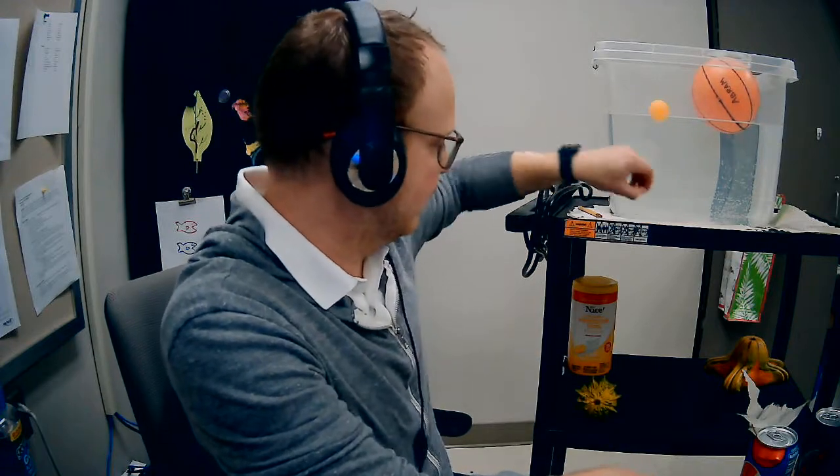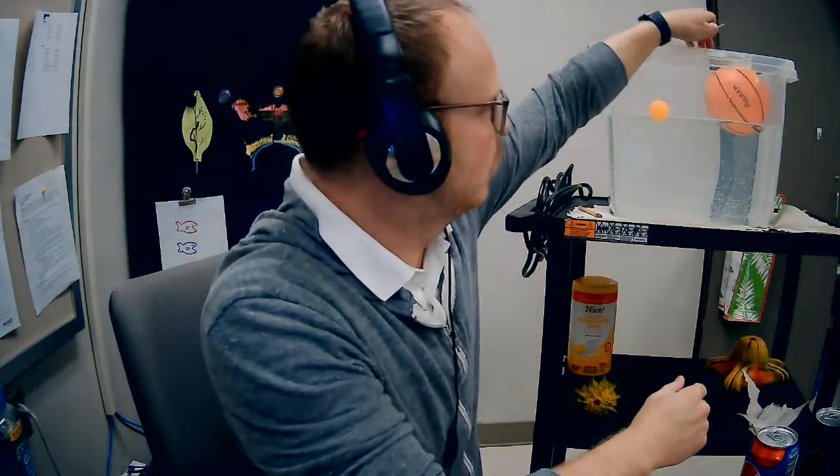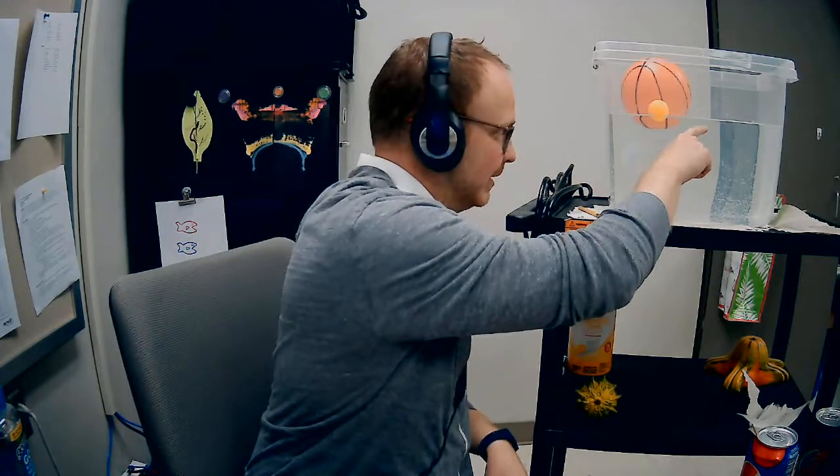Let's go with a tiny toothpick here. Now this toothpick is wooden. It's made of wood. So I'm going to push these guys out of the way a little bit. I don't know if you can tell or not, but it's definitely still floating. It did not sink to the bottom there.